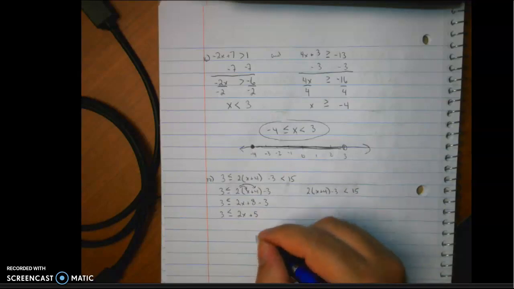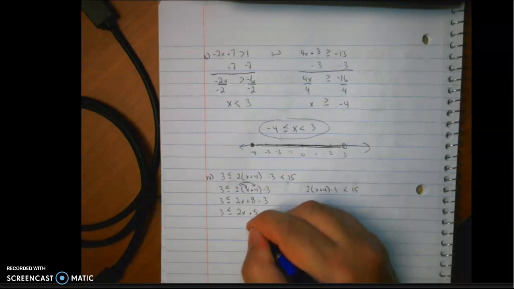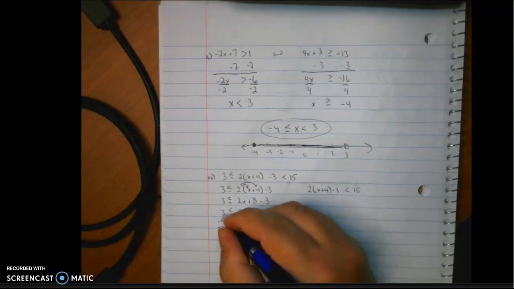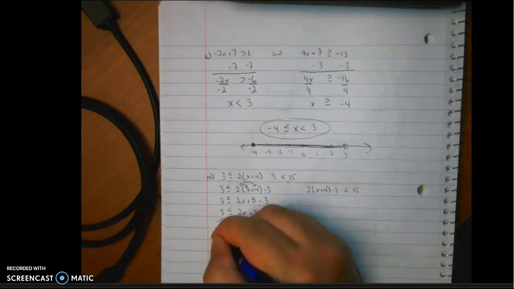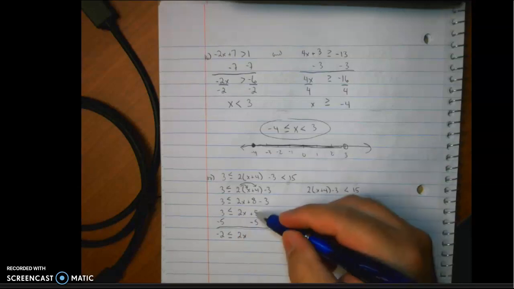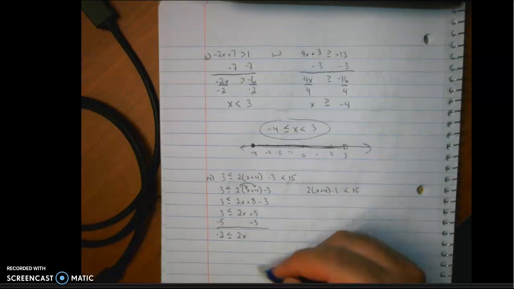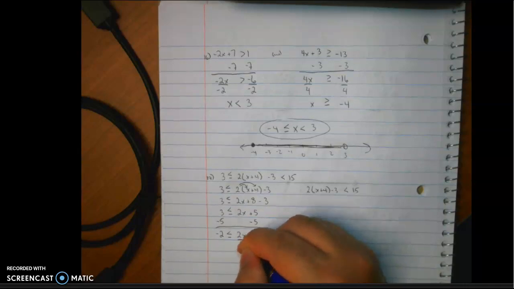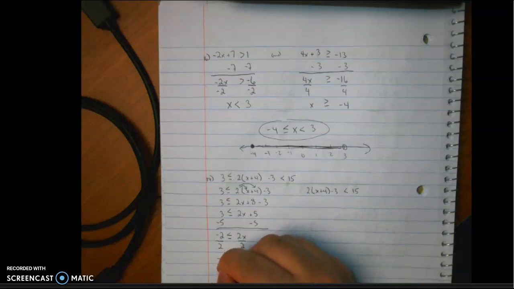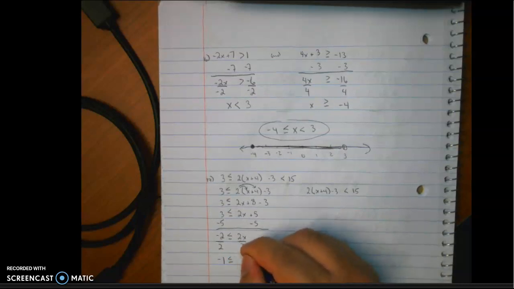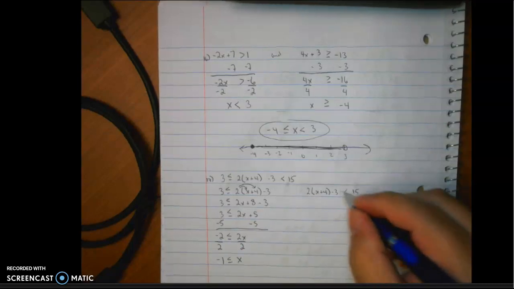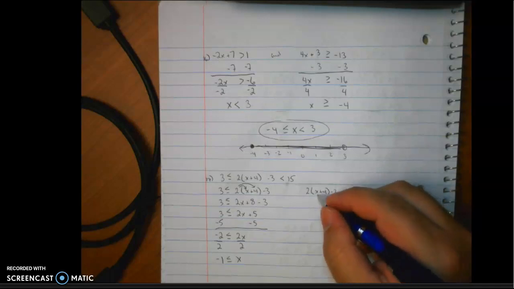We have to get rid of 5. So we subtract 5 on both sides. 3 minus 5 is a negative 2, less than or equal to 2x, and 5 minus 5 is 0. We divide by 2 on both sides. A negative 2 divided by a positive 2 is a negative 1, less than or equal to 2 divided by 2 is 1x. That's that side. Now on this side, again, we're going to distribute right off the bat.